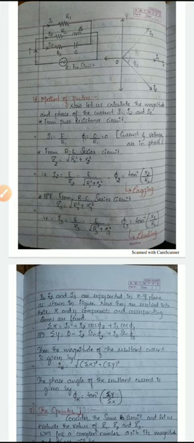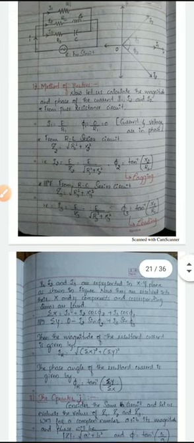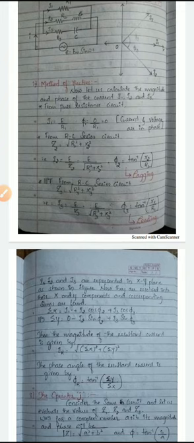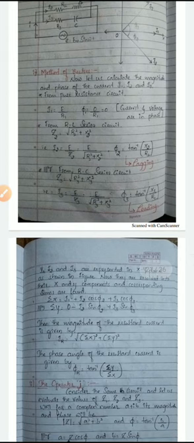Here I have represented XL as X2, so Z2 is the square root of R2 squared plus X2 squared. Then I2 equals E by Z2, that is E divided by the square root of R2 squared plus X2 squared. And phi is tan inverse of reactance divided by resistance, that is X2 divided by R2.